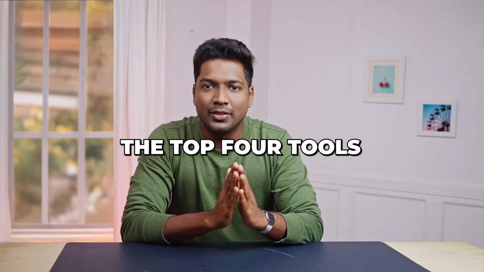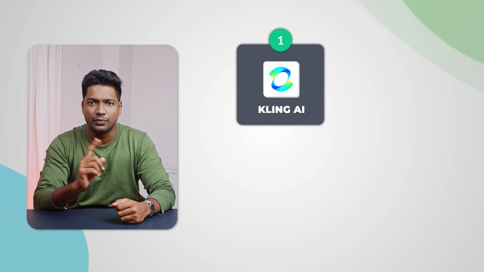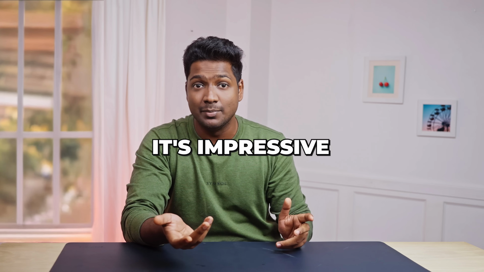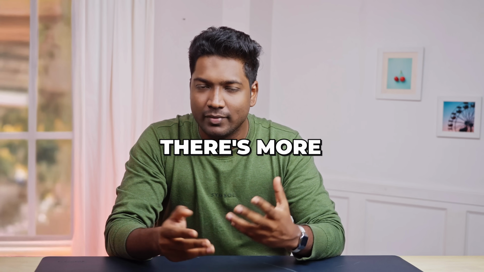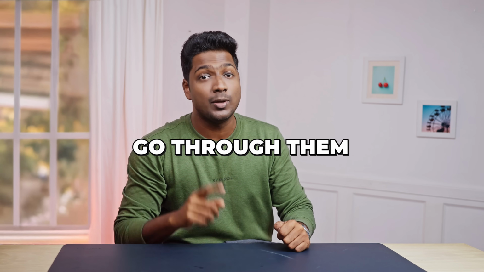Okay, now that we've compared the top 4 tools, when it comes to the overall ranking, I would say Kling AI is first, Minimax second, then RunwayML and Luma AI. It's impressive, right? But wait, there's more. I've got a few other interesting AI tools that you should definitely check out. Let's go through them one by one.